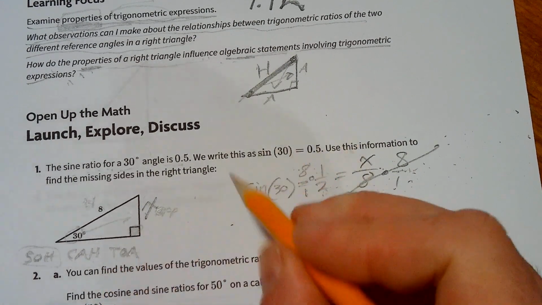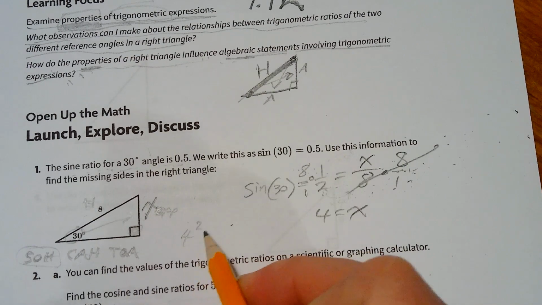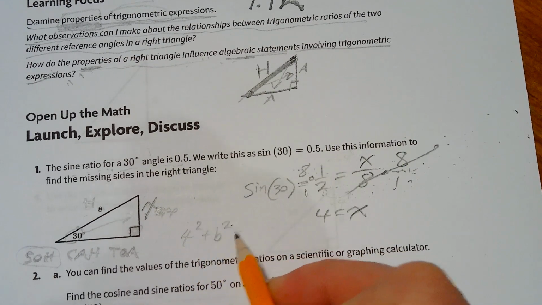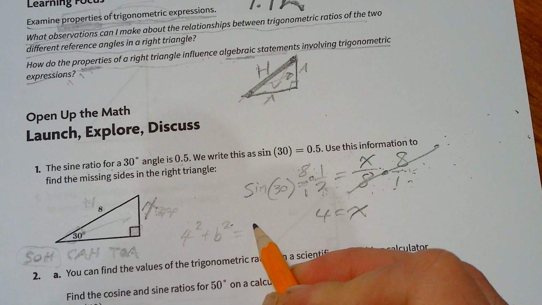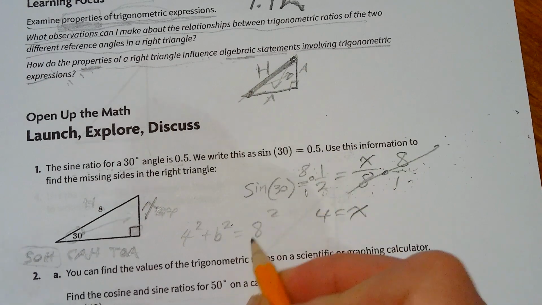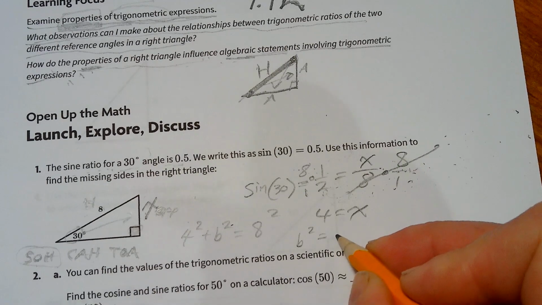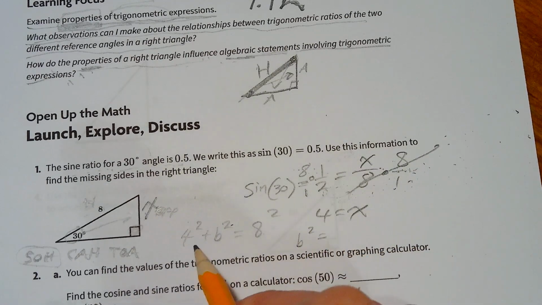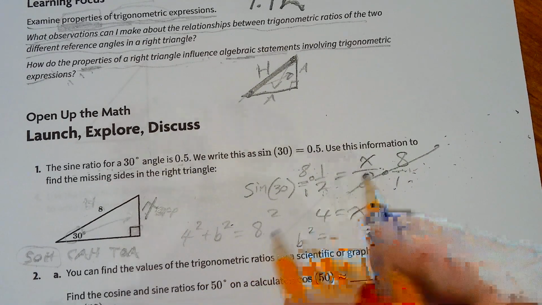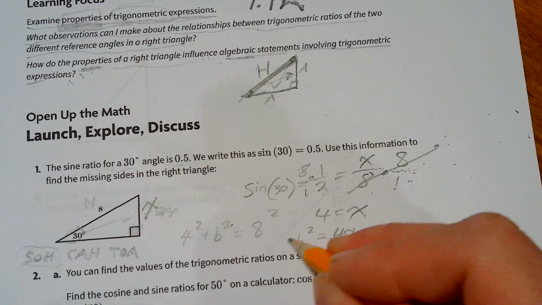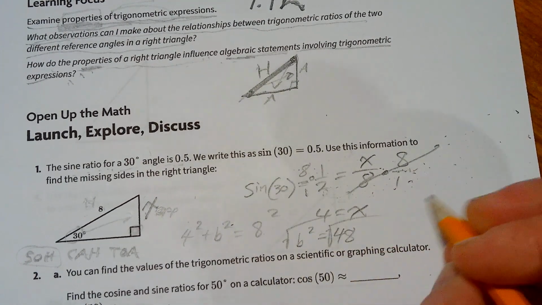Oh, now we can use Pythagoras. a squared plus b squared equals c squared. b squared equals 64 minus 16, which is 48. Awkward.